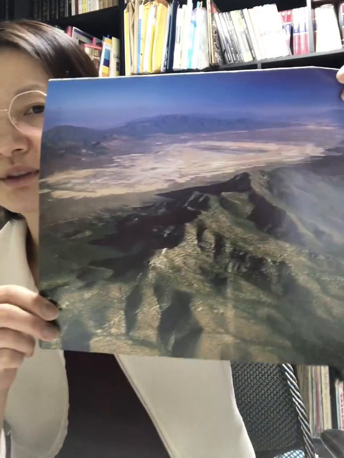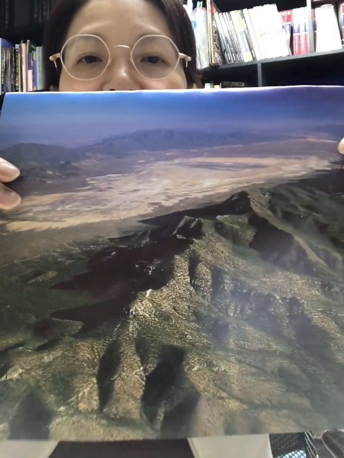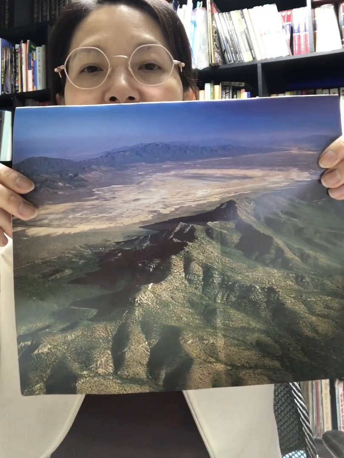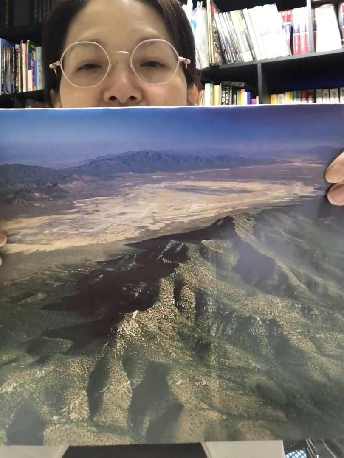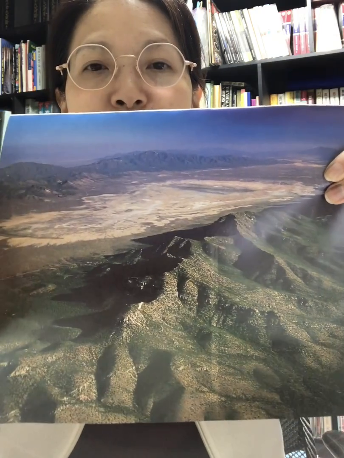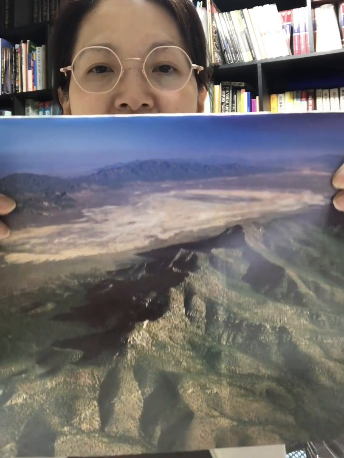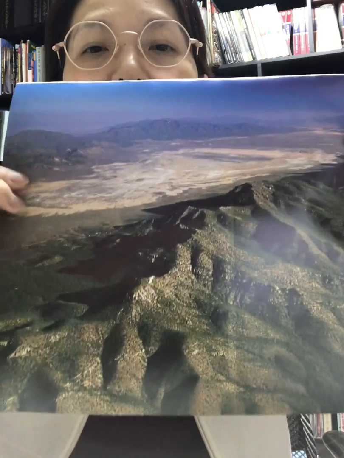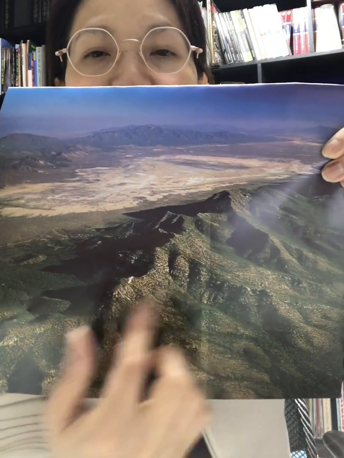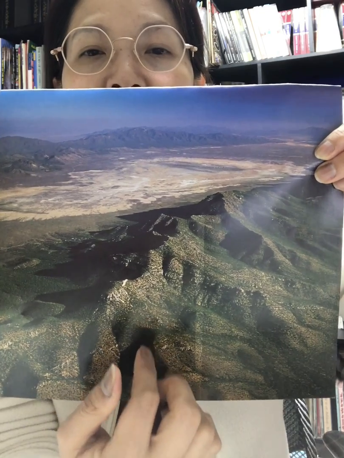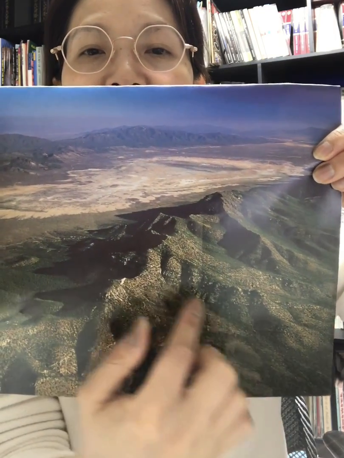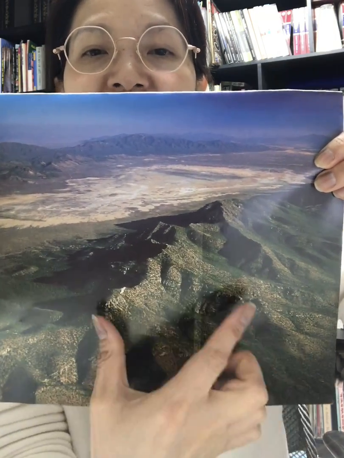Take a look at this one too. As you see in this picture, this is one of our great basins in Nevada. It's a really grand, huge area. But the object close to you here is very detailed and very big and huge.